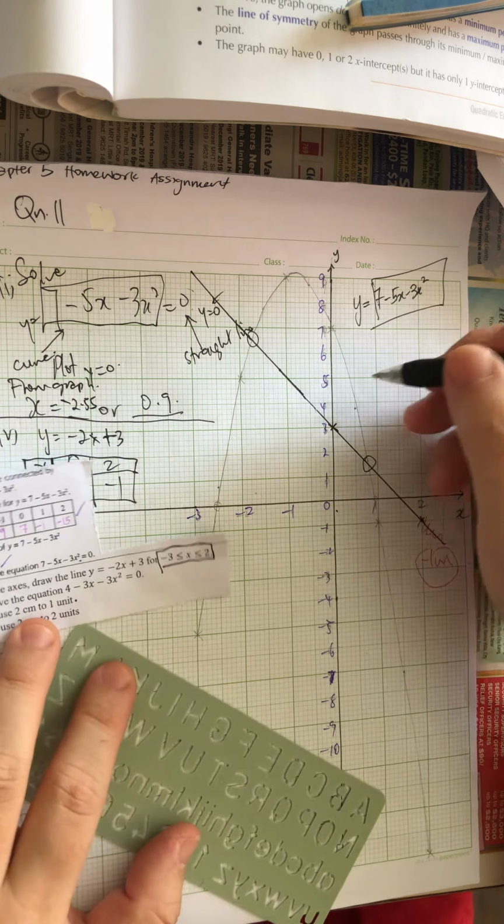Minus 3x. How do I get to minus 5x? I have to minus 2x, right? Minus 3 minus 2, you press your calculator, it will be minus 5. So if I minus 2x on this side, I have to minus 2x on the other side. Okay?